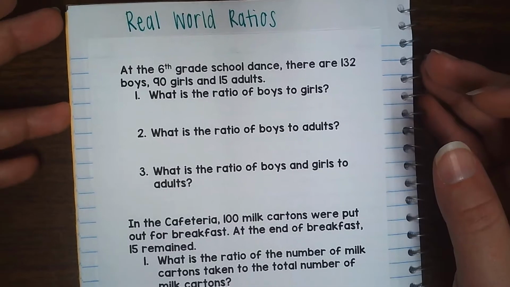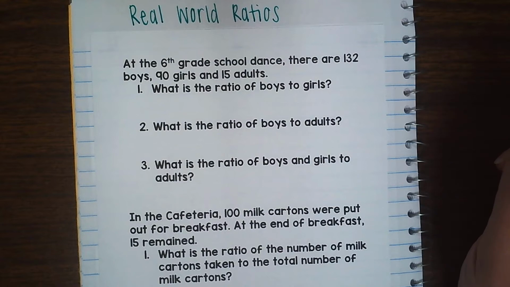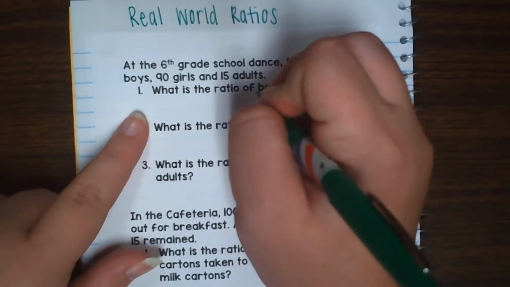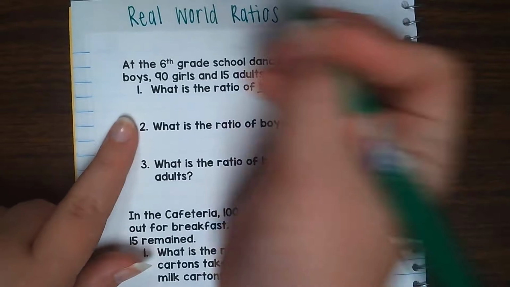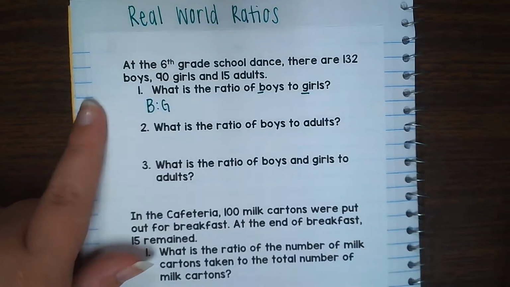The first one says, at the 6th grade school dance, there are 132 boys, 90 girls, and 15 adults. What is the ratio of boys to girls? So we're looking at boys to girls.